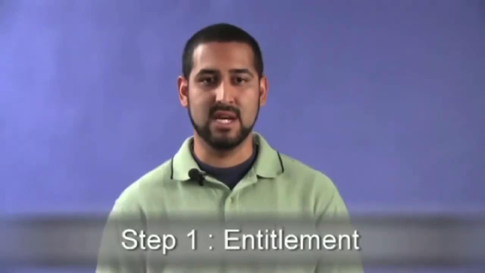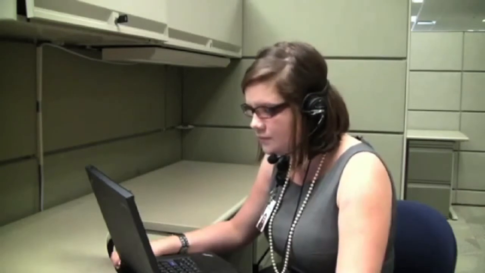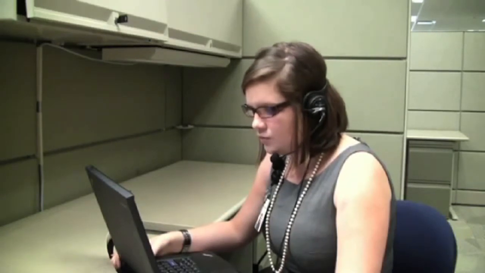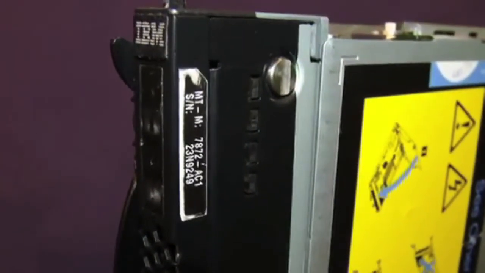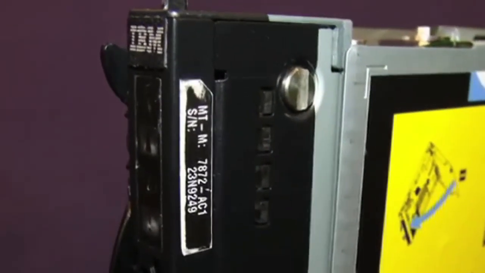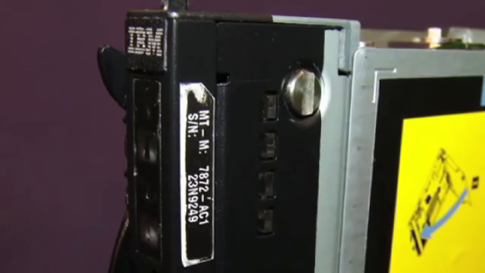Step 1, entitlement. I need you to locate and tell me the machine type and serial number of the system that is experiencing the problem. We want to route you immediately to the support expert with the greatest chance of quickly solving your issue, thereby providing you with the level of response you have come to expect. This happens when you provide us with the machine type and serial number of the product that has the problem.